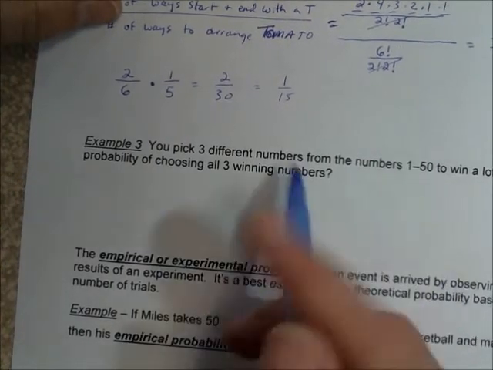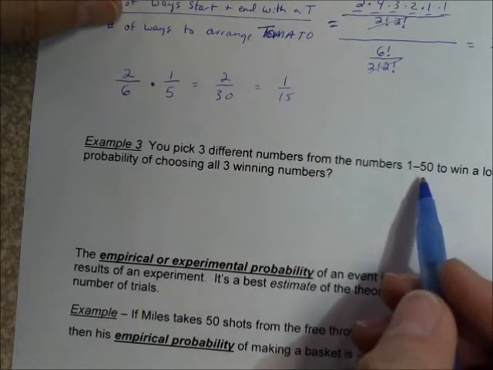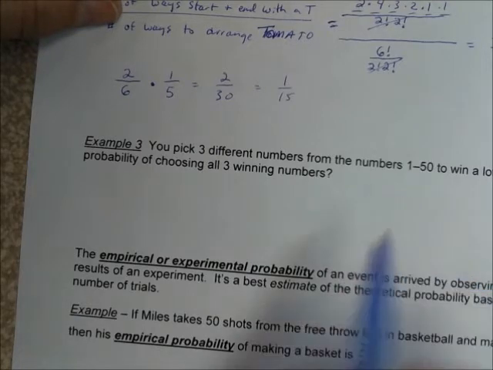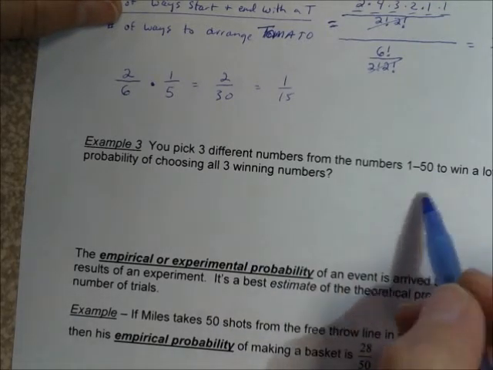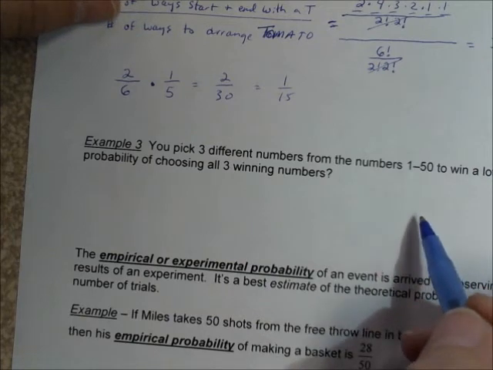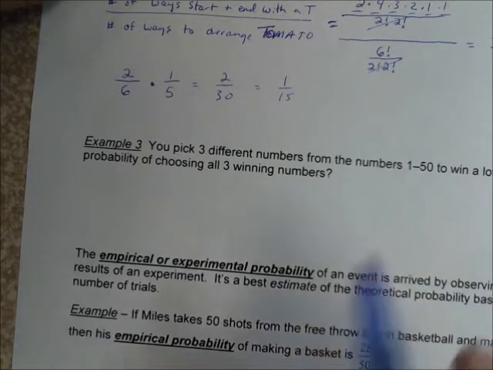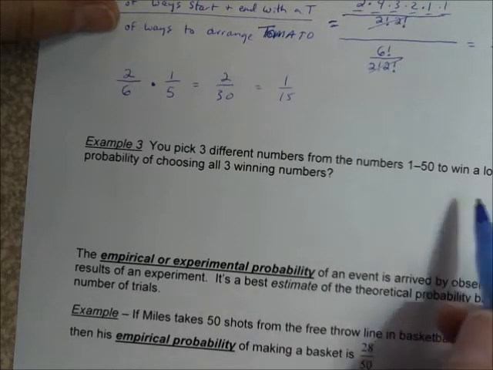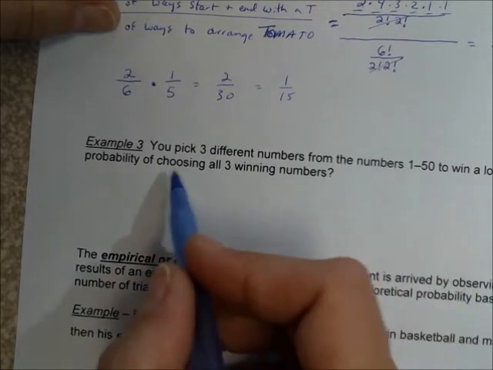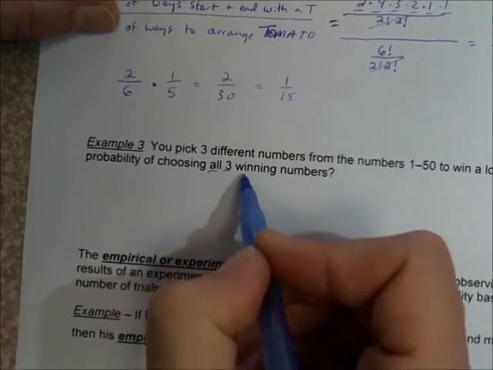In example 3, you pick 3 different numbers from the numbers 1 through 50 in a lottery. So I'm not sure. Sometimes if you go to a diner, you'll see the 50 numbers in the lottery up on display, and then you can see how they're picking them. So let's say you're trying to pick 3 numbers from the lottery. What's your probability of choosing all 3 winning numbers?